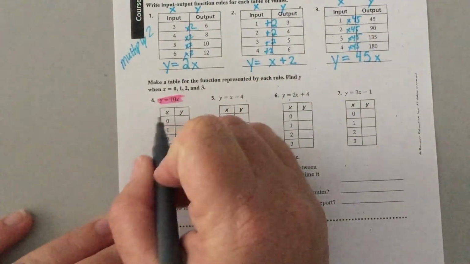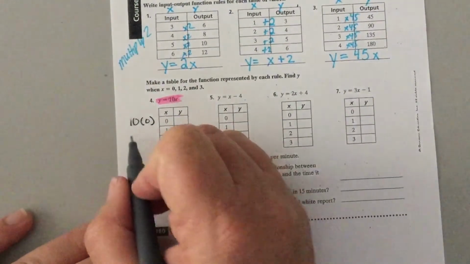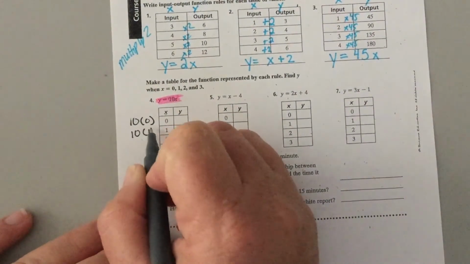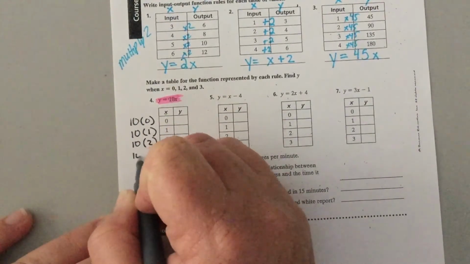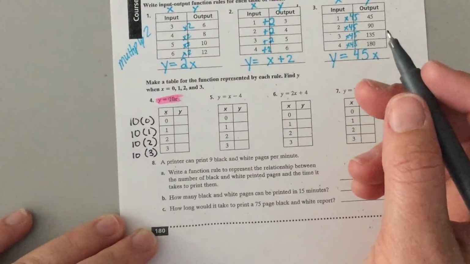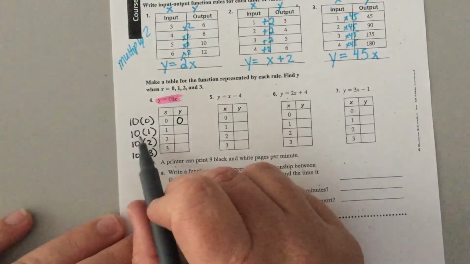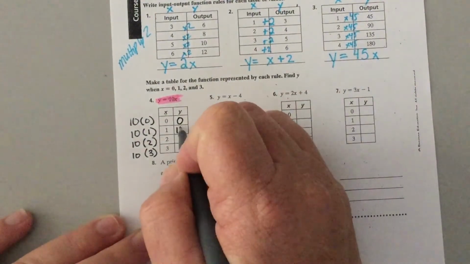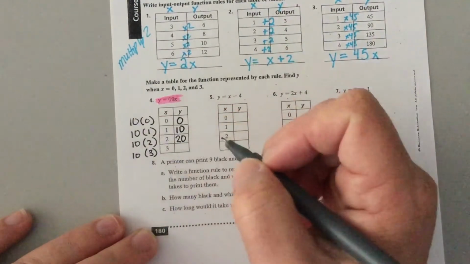So I'm going to do 10 times 0, 10 times 1, 10 times 2, 10 times 3. What is 10 times 0? 0. So my output is going to be 0. 10 times 1? 10. 10 times 2? 20. 10 times 3. 30.